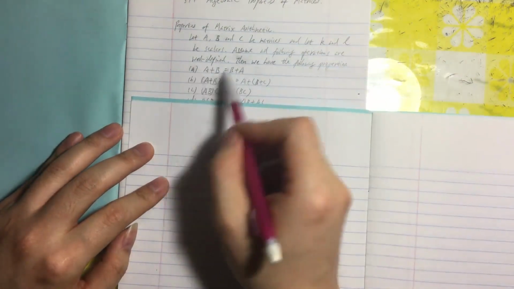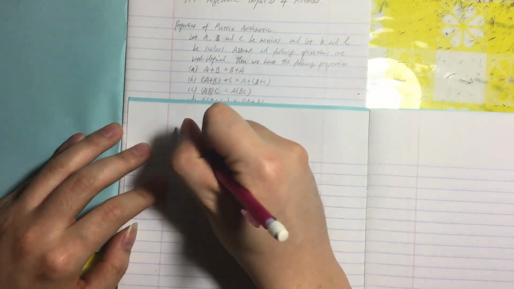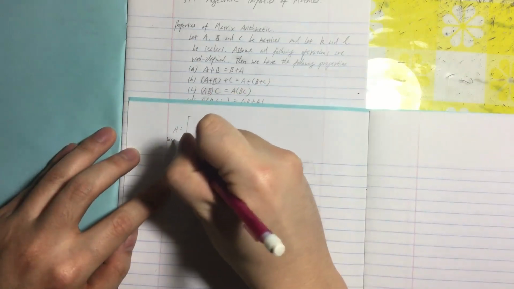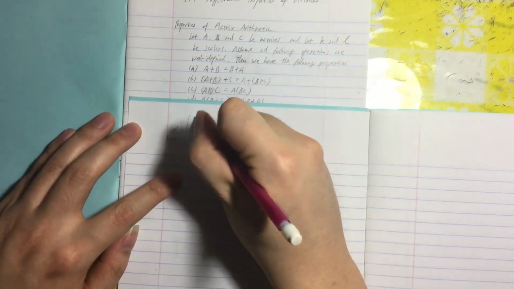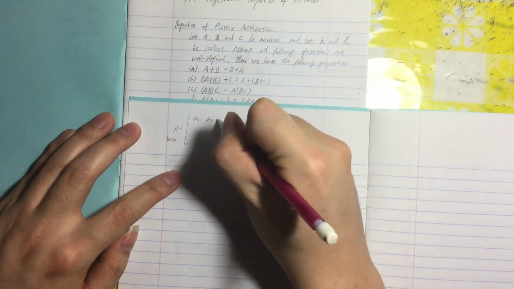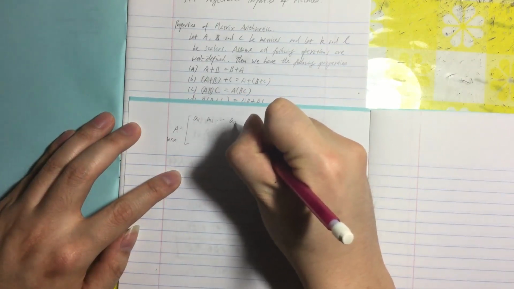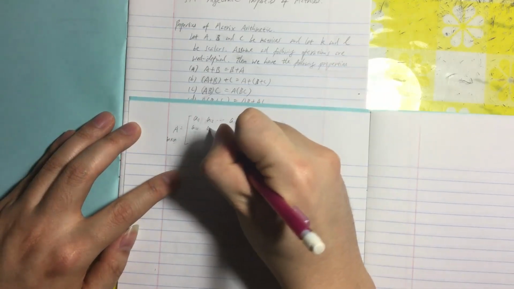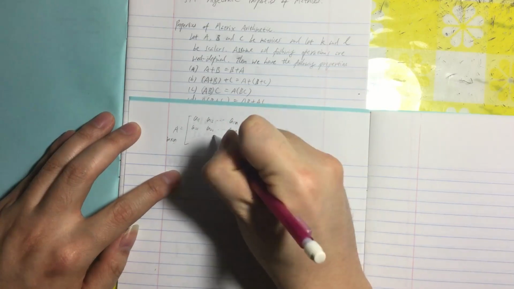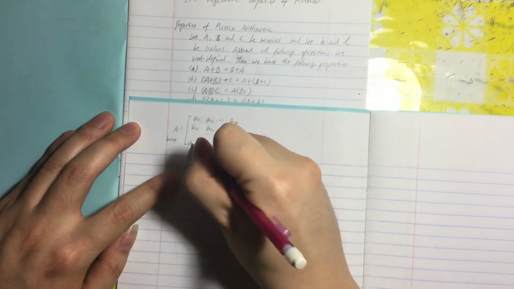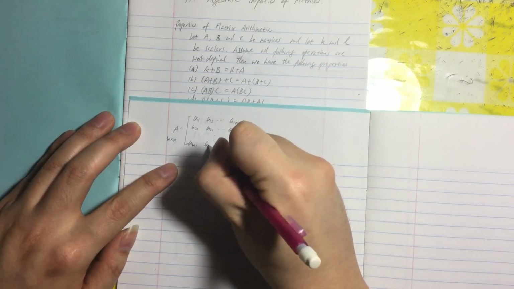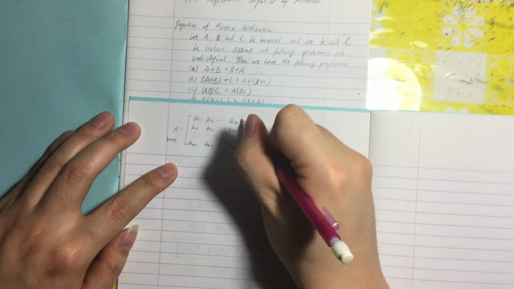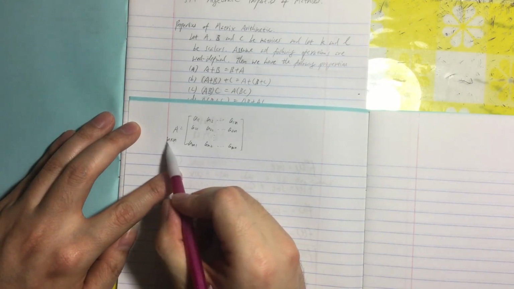For example, to prove the first property, assume A is an m by n matrix: A11, A12, up to A1n, then A21, A22, up to A2n, and so on down to Am1, Am2, up to Amn.